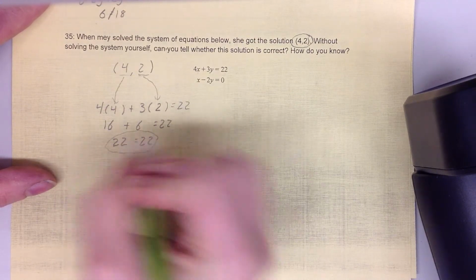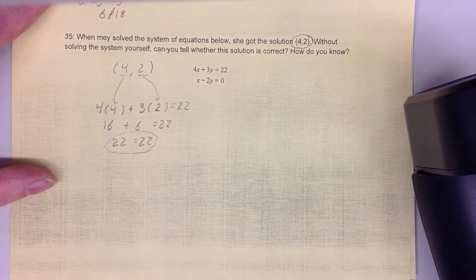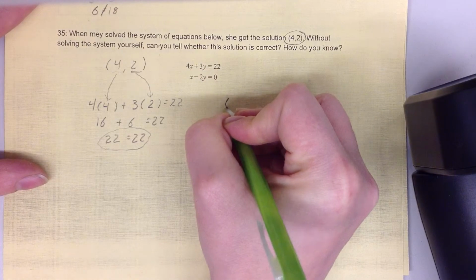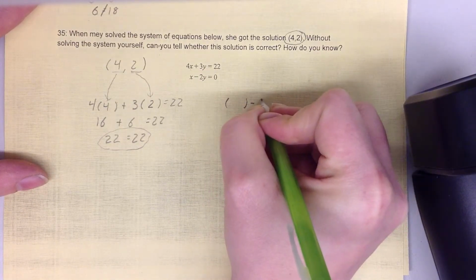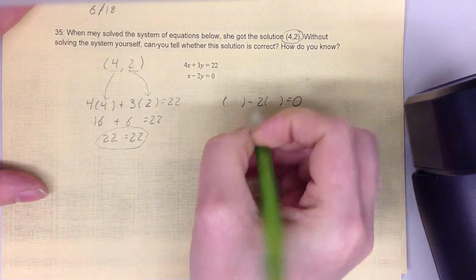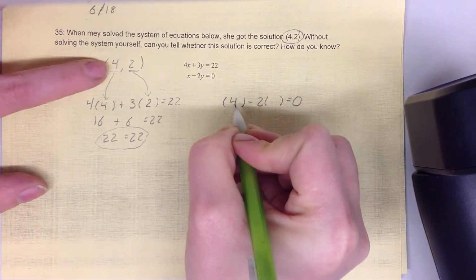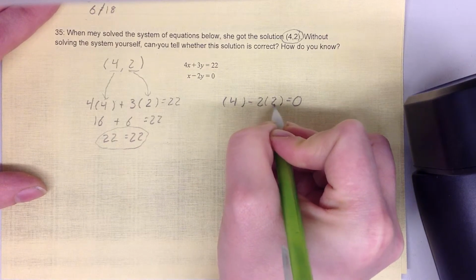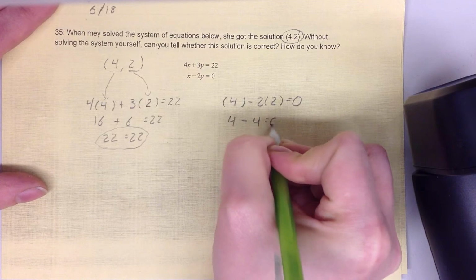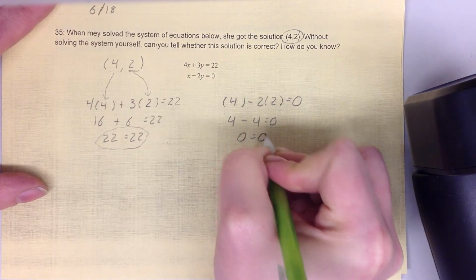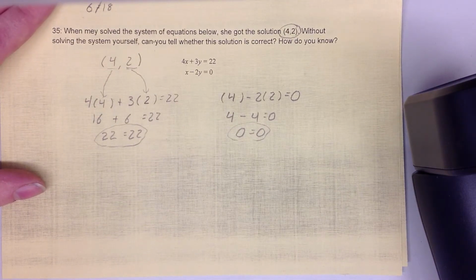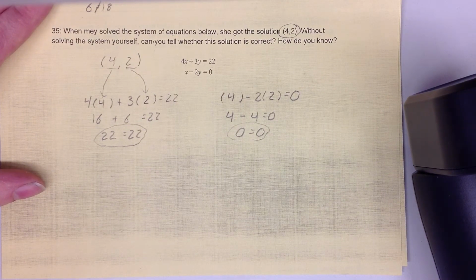So that tells me that this point is definitely on this line. But in order to find out if it's actually the point of intersection, I also have to check the other rule. So I'm going to have x minus 2 times whatever my y was equals 0. And my x was 4. My y is 2. So I end up with 4 minus 2 times 2. And 0 does equal 0. So that point is also a solution to this line. Since it's a solution for both, that means that is the point where they cross.